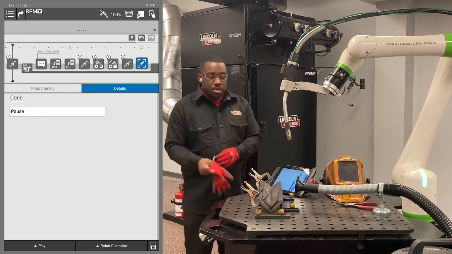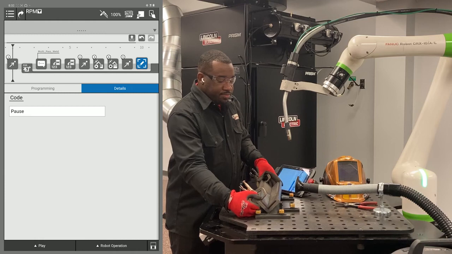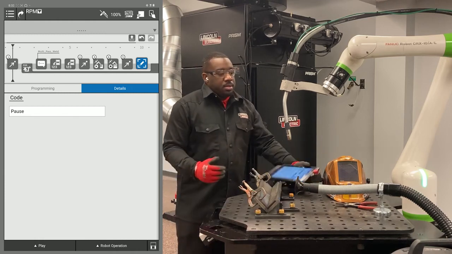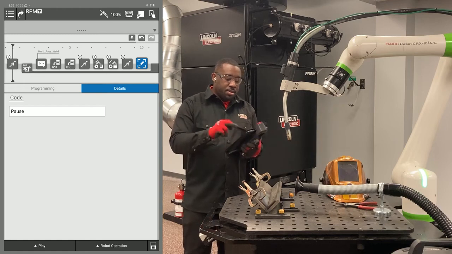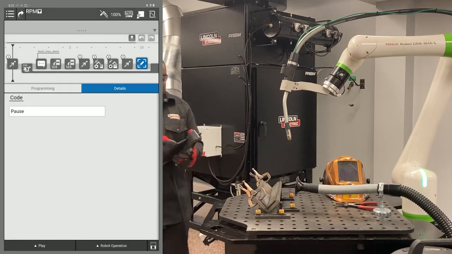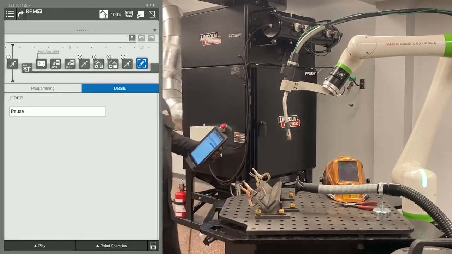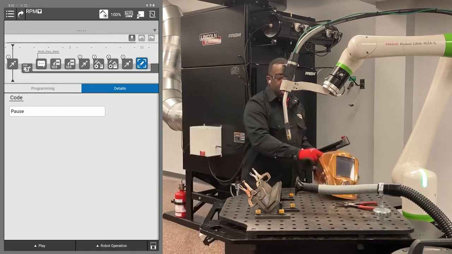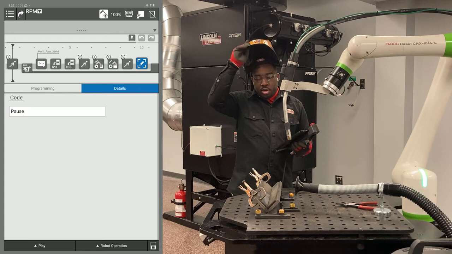Now what I'm going to do is adjust the end of my weld to show you guys how the RPM works. I'm going to turn my gas on, turn on my fume extraction, and you'll be able to see how my whole program is based off my root pass that is recorded by tracking.